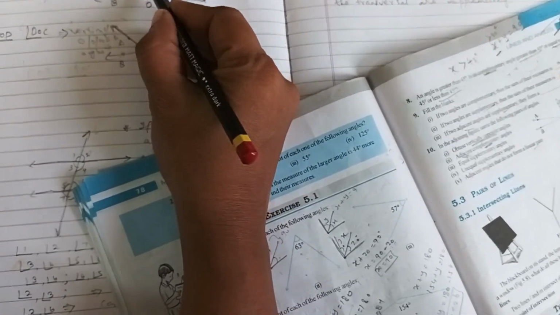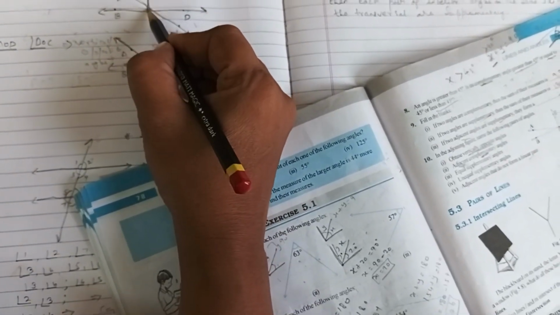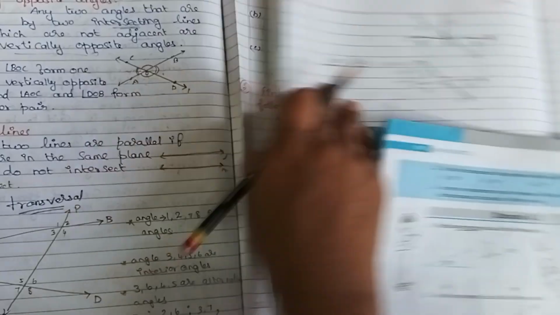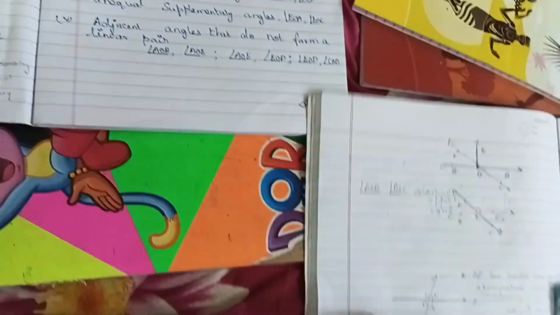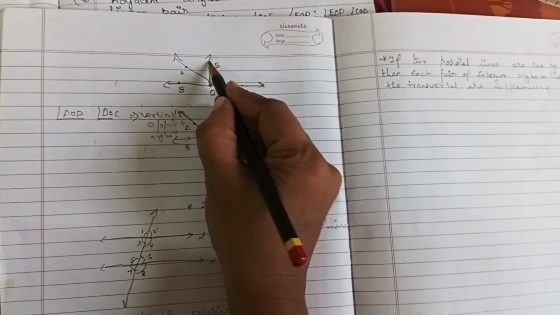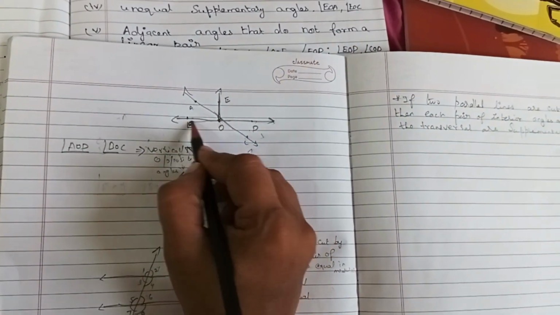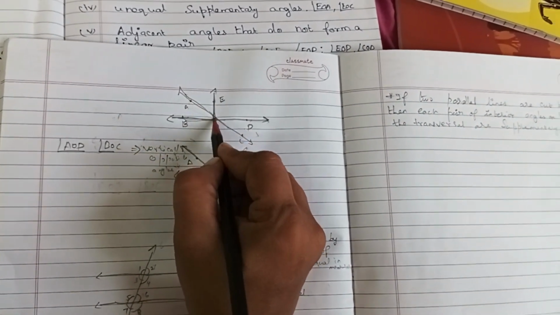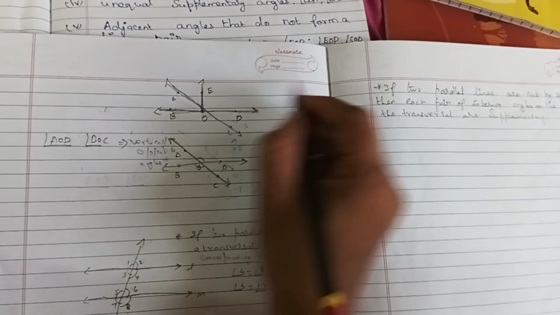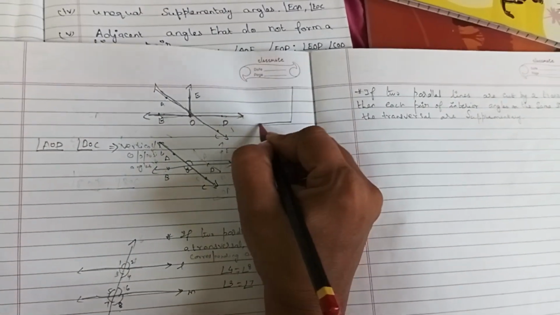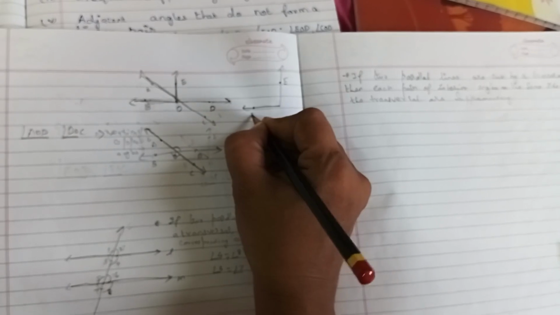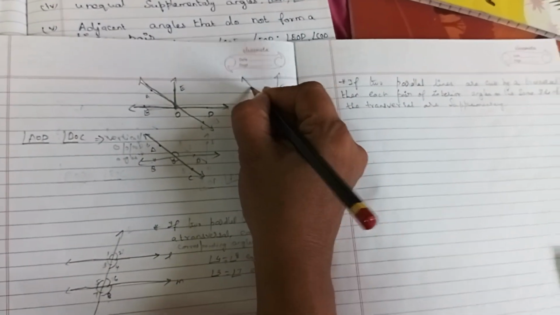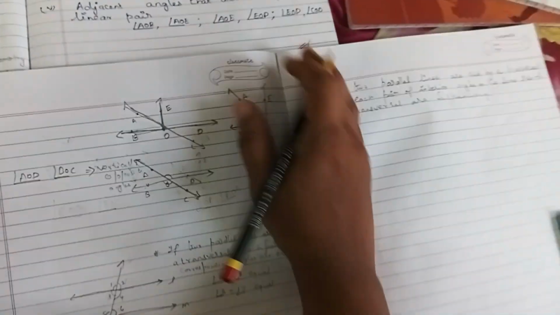See, let's see here. Only this is the 90 degree, and only one common ray. So take off the diagram. Here E, B, A, O. Okay.